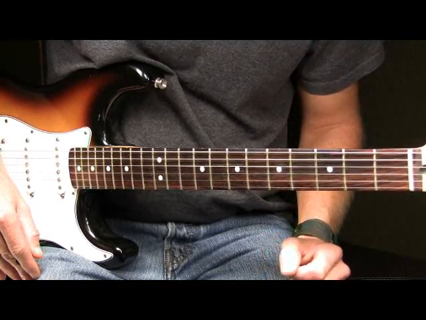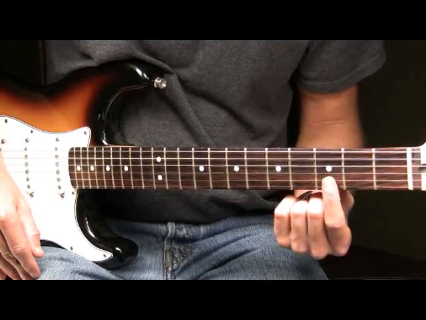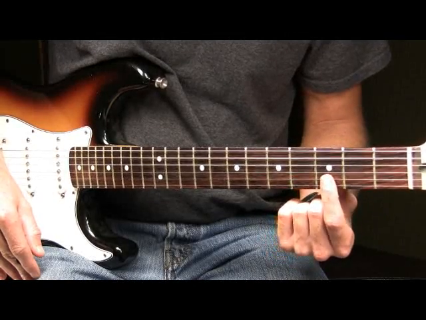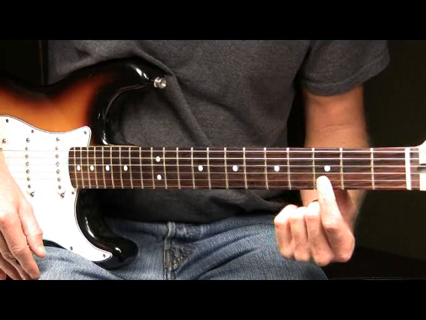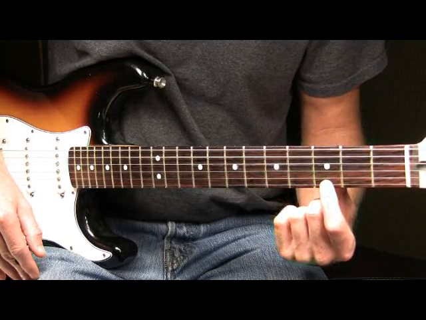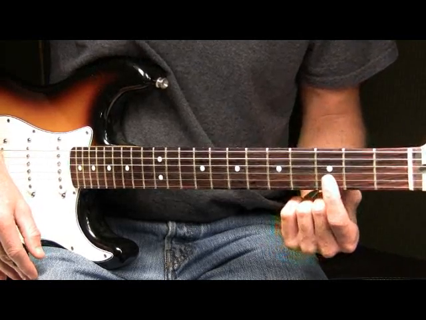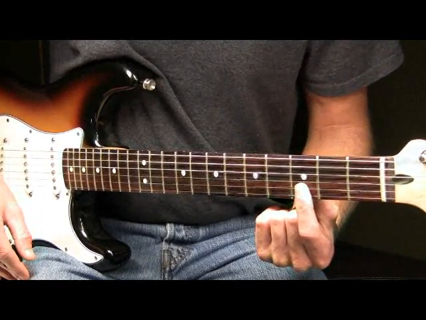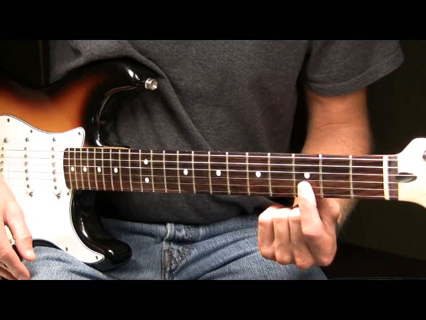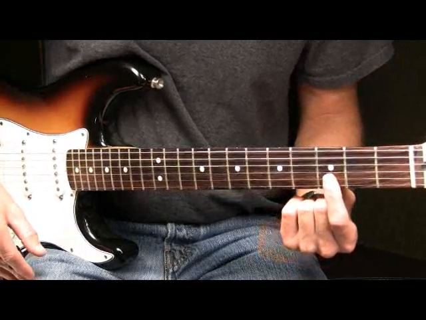To form this chord, you're going to take your pointer finger and lay it flat on the neck of the guitar so that you bar across your B and your high E strings at the 3rd fret. So I've got my pointer finger laid flat there, firmly pressing down across my bottom 2 strings at the 3rd fret.